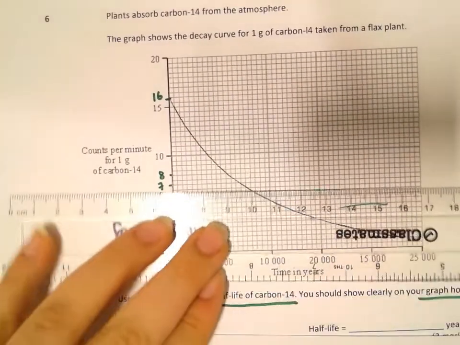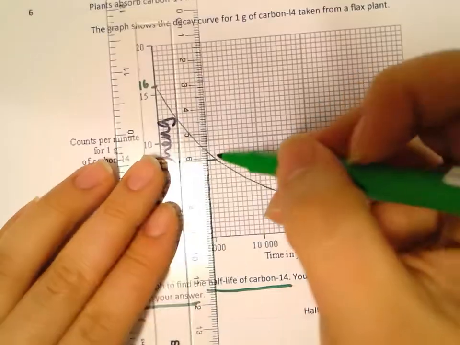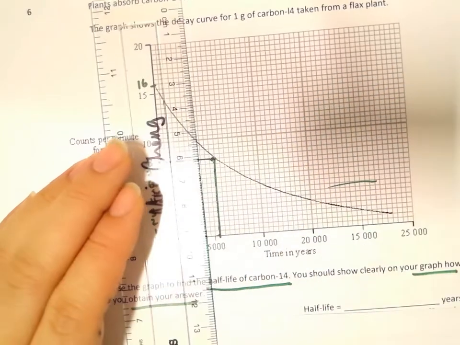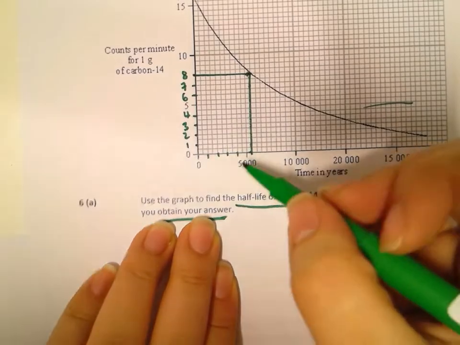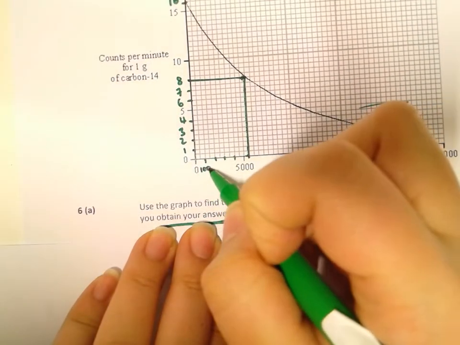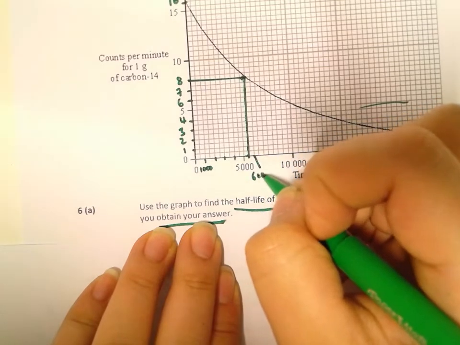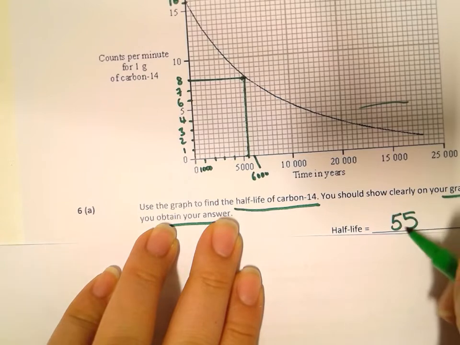We draw a horizontal line across, and our line downwards to there, roughly about there. Now we need to know the scaling at the bottom. Every 2 squares is worth 1,000, so this one here is 6,000. In between the 2 will be 5,500 years.